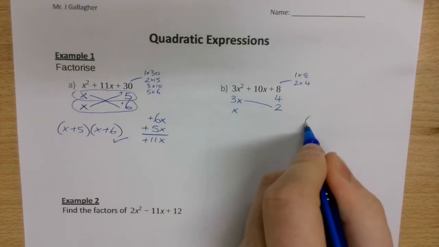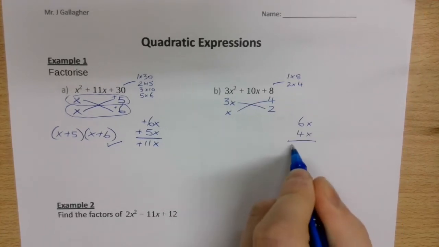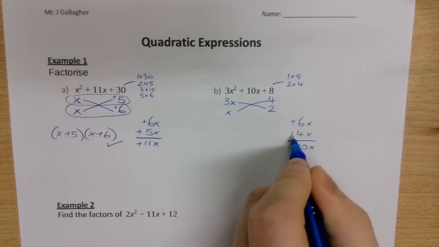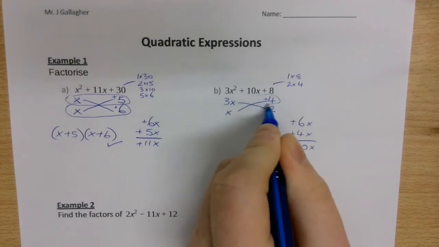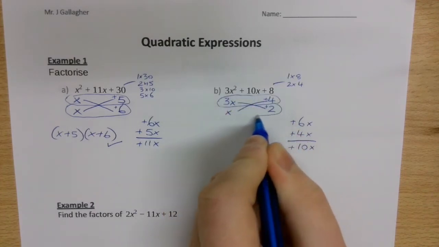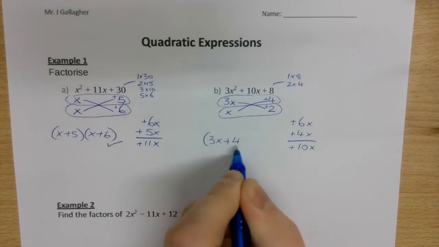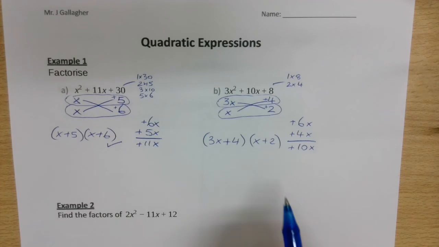3x by 2 is 6x. x by 4 is 4x. And then is there any way using minuses and pluses I can get plus 10x out of that? You'll see there's plus 6 and plus 4. So we go plus here and plus here. And like I said for the previous one, when we're finding our factors, you write them straight across. So 3x plus 4 bracket x plus 2. And that's the answer to that question.